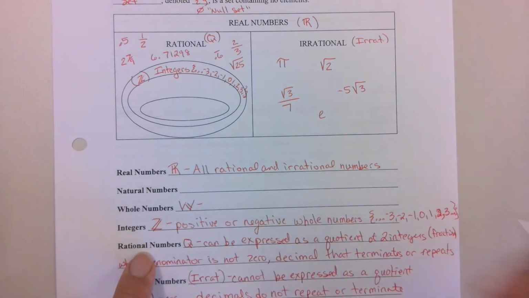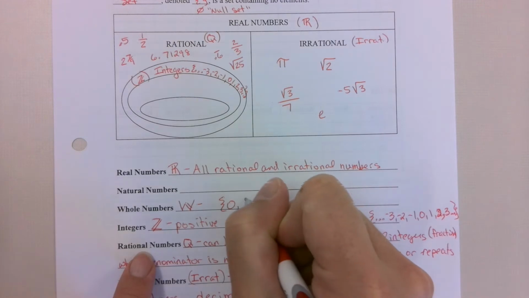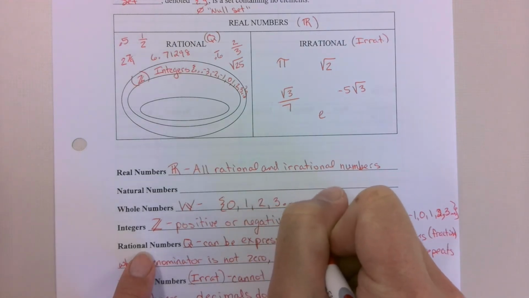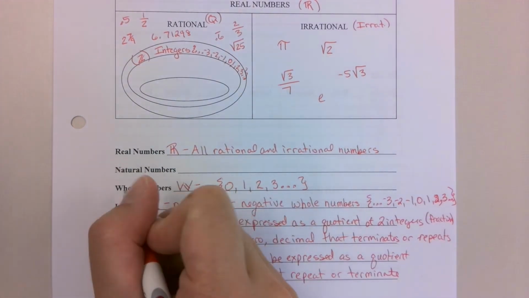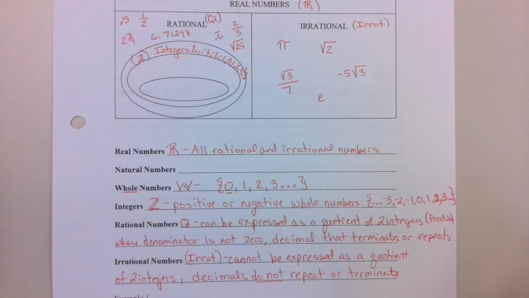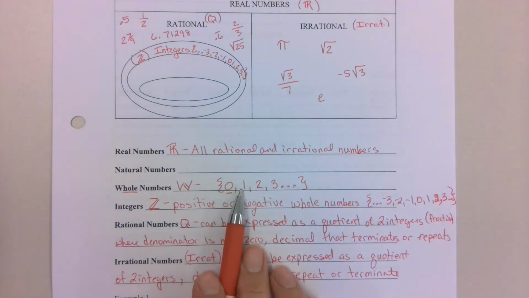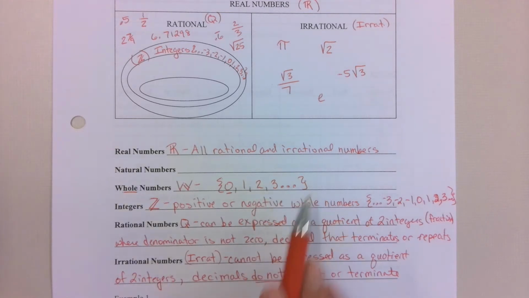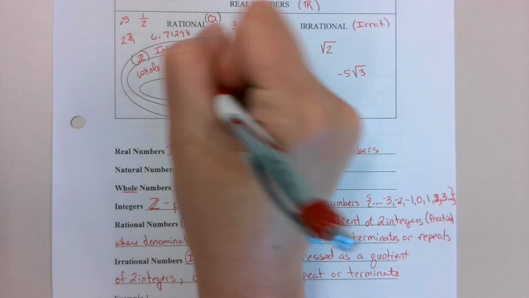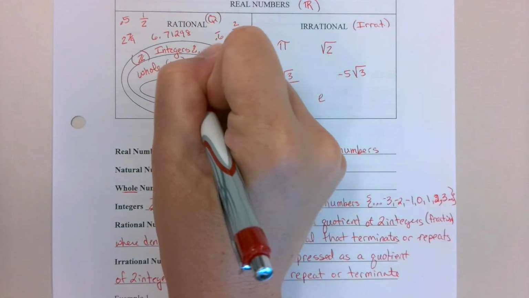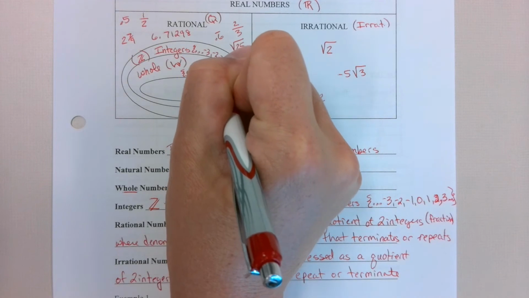Whole numbers, the best way to describe it is to just list them. They start at 0, 1, 2, 3, dot, dot, dot. That's your whole numbers. So here's how I remember it. Whole numbers start with a whole, which is 0. Okay? So whole number starts at 0, 1, 2, 3. No decimals or fraction parts. Everything is a nice whole number, but it starts at 0. So whole numbers go here. And again, the symbol is a double-lined W. And so we'll just put the set in there. 0, 1, 2, 3, dot, dot, dot.